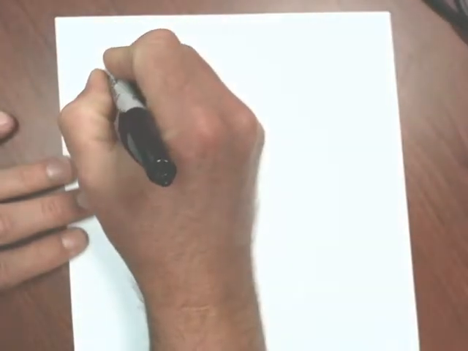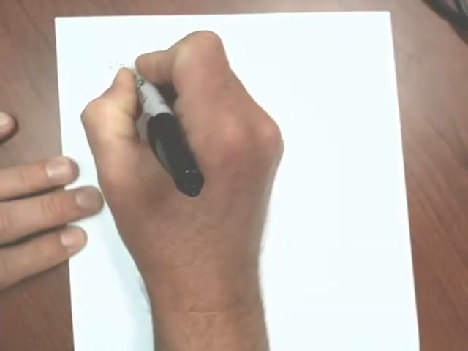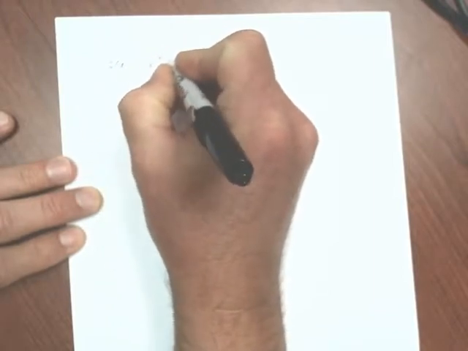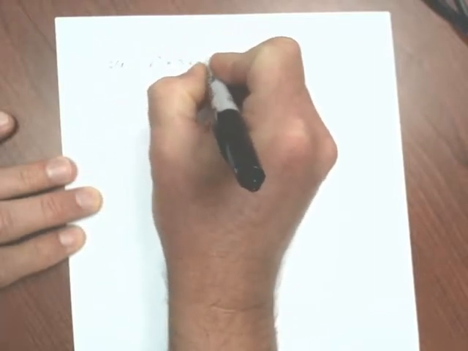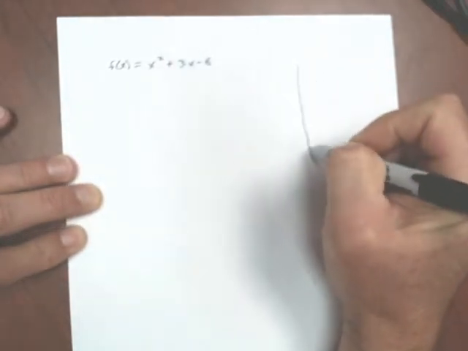Okay, so let's graph another function. Let's say we have f of x equals x squared plus 3x minus 6. Okay, so let's go ahead and draw our Cartesian coordinate system.